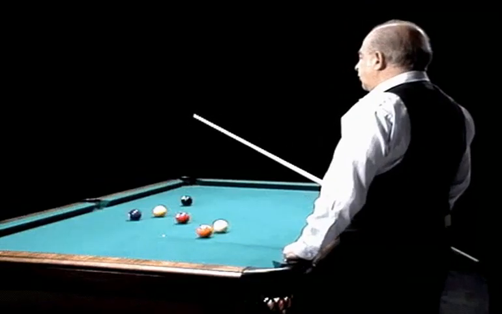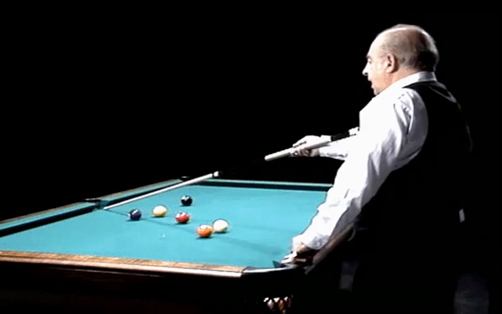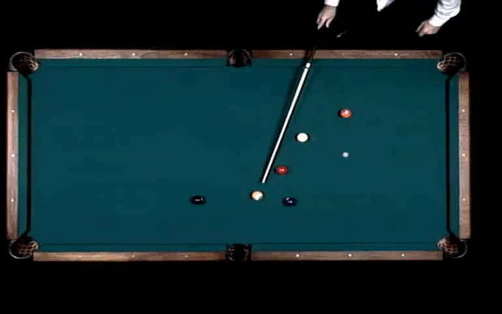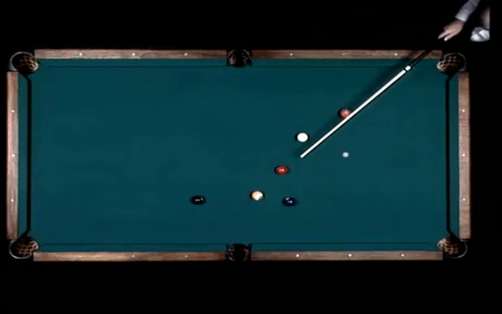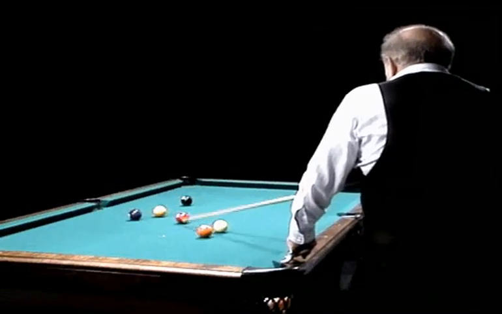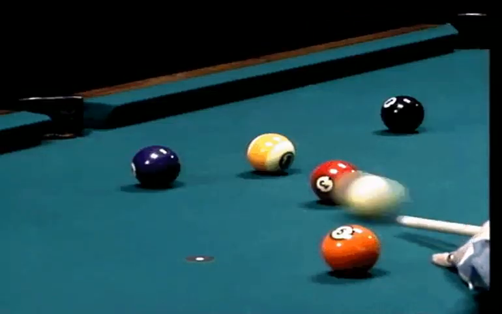Aiming a combination is almost like aiming a single ball. Determine the point in the pocket where you want to pocket the ball, come back through the first object ball, determine your contact point, come back through the second object ball, determine your contact point there. Once you've determined that contact point, come back through your cue ball and hit the first object ball on the contact point, and your 9 should go straight in.